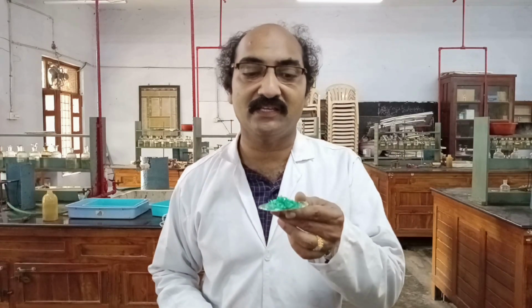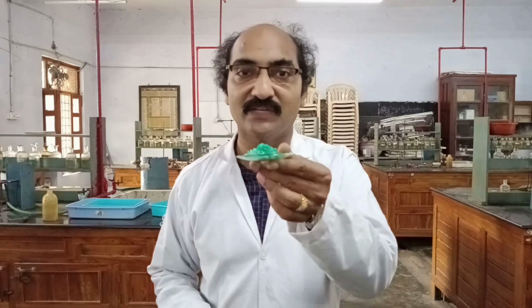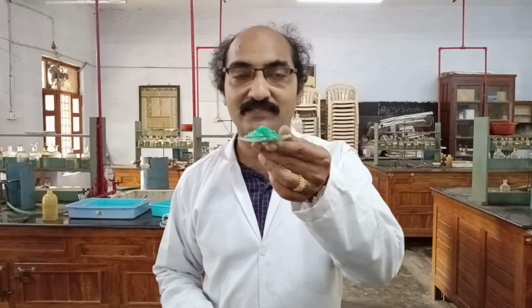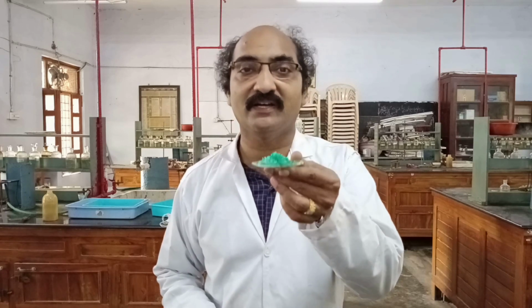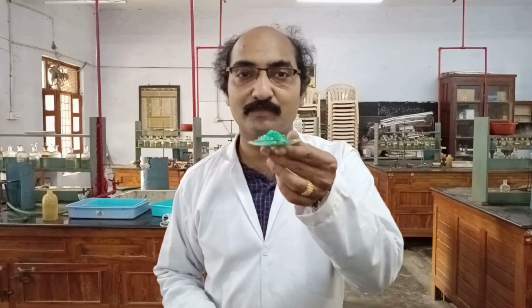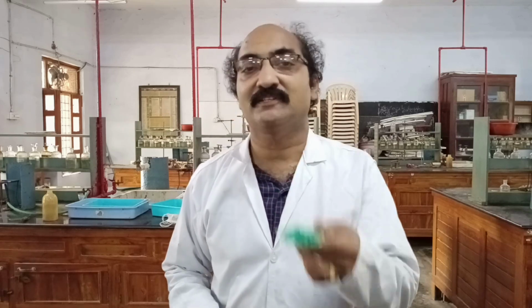In this session, I am given a task of identifying the cations and anions present in this given mixture. This is the mixture supplied to me by the lab personnel, and I need to identify the cations and anions present in this particular salt mixture.